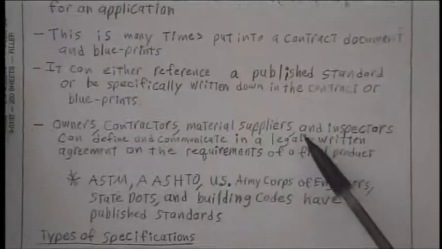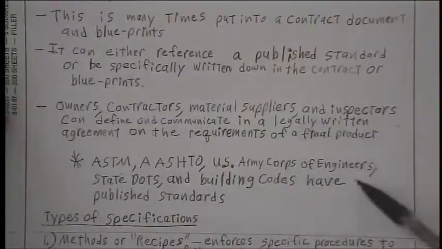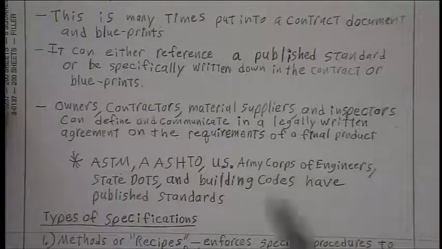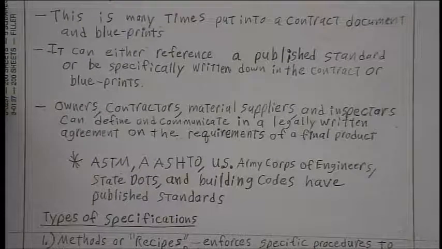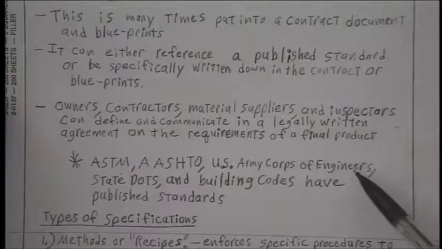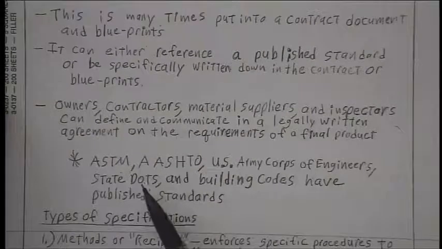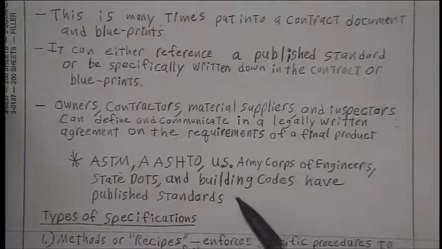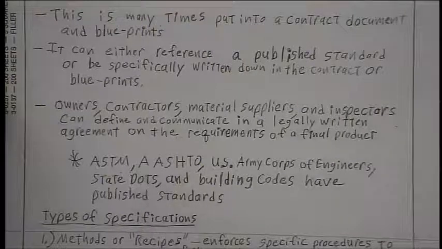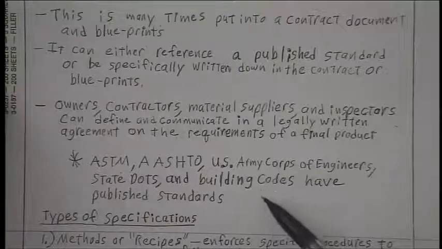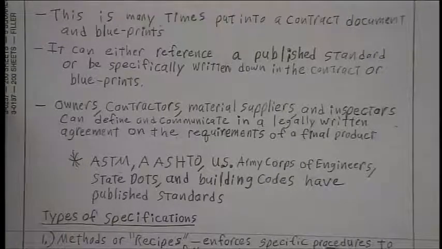And these published standards can be anything from ASTM to AASHTO, Army Corps of Engineers, state DOTs. It's very common. State DOTs each have their own specifications. Then you also have different building codes that have published specifications.